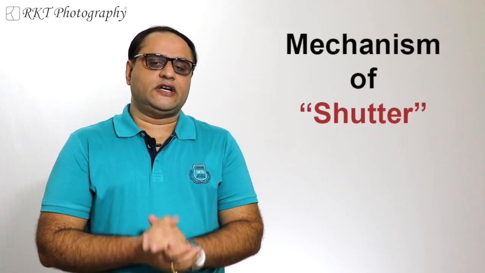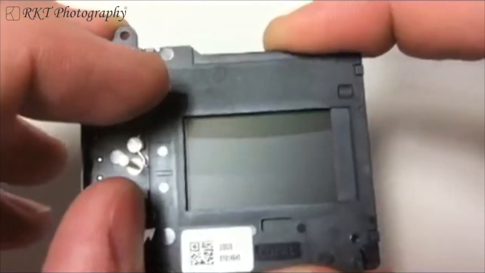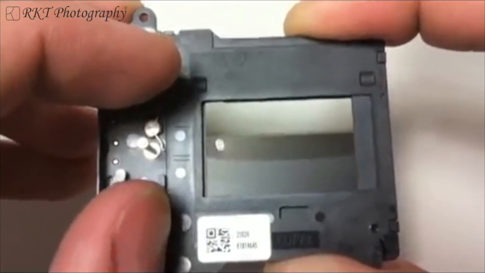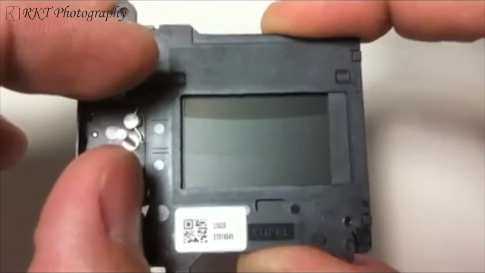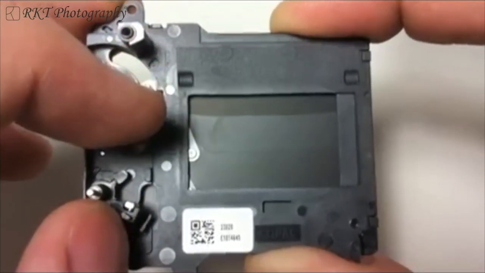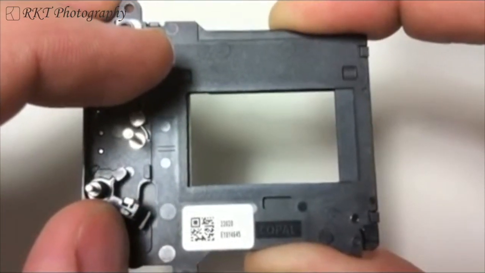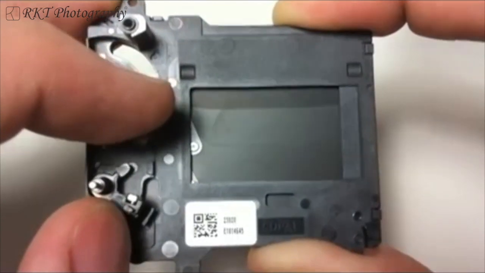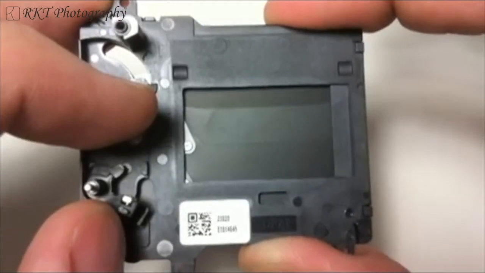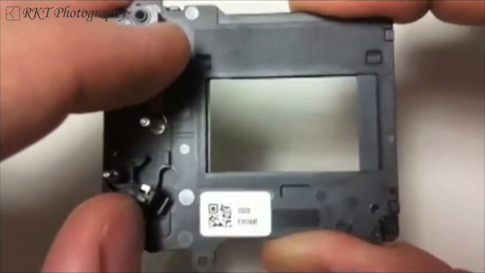We also need to understand the mechanism of shutter. How does the shutter work? In this video, you will see there are two curtains, as you can see here, 1 and 2. Before you take the picture, it starts right here. When you take the picture, the first drops out here, and the second drops right here. The first exposes your sensor, the second closes the sensor.